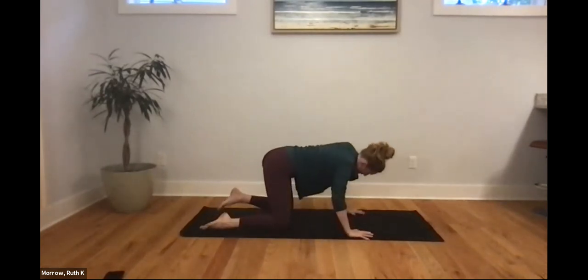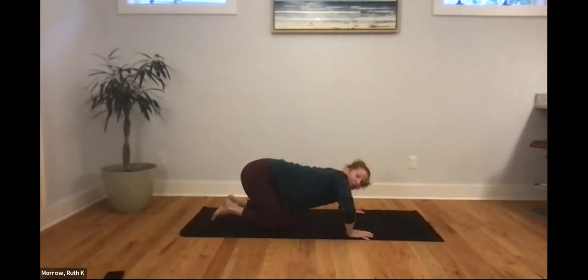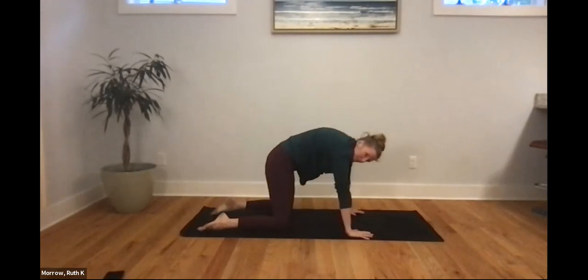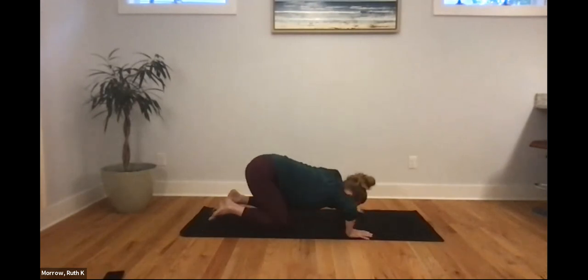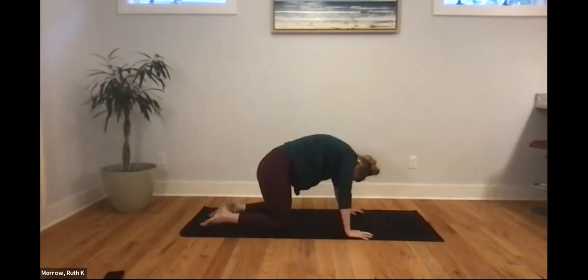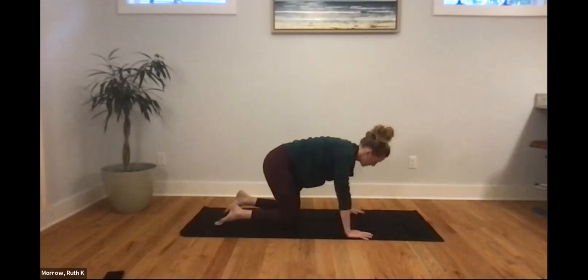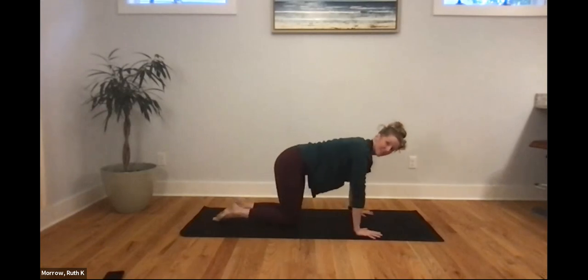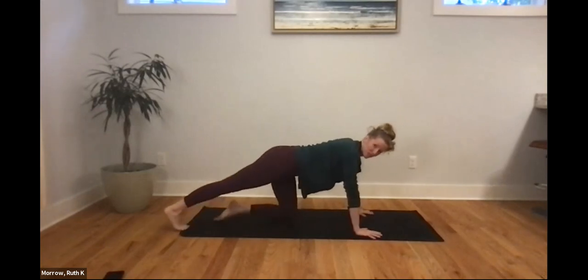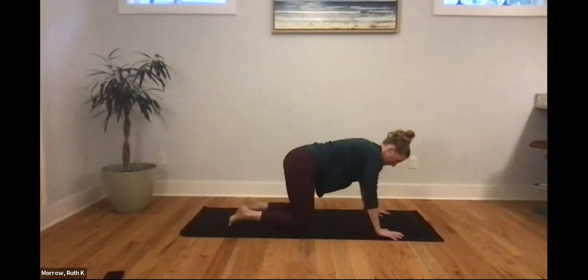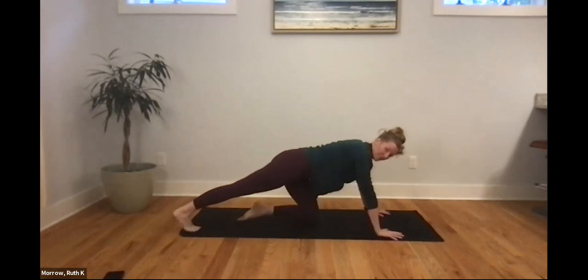Good, go the other direction, up and down, side to side. Big or small movements here. Good, and then slow it down back to tabletop position. Bring your knees together at the back of the mat and then stretch your right leg behind you. Tuck your toes and drive back through your heel.